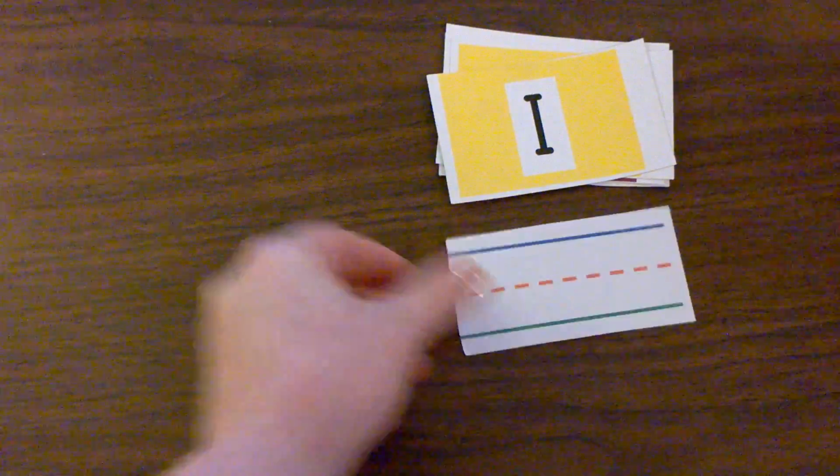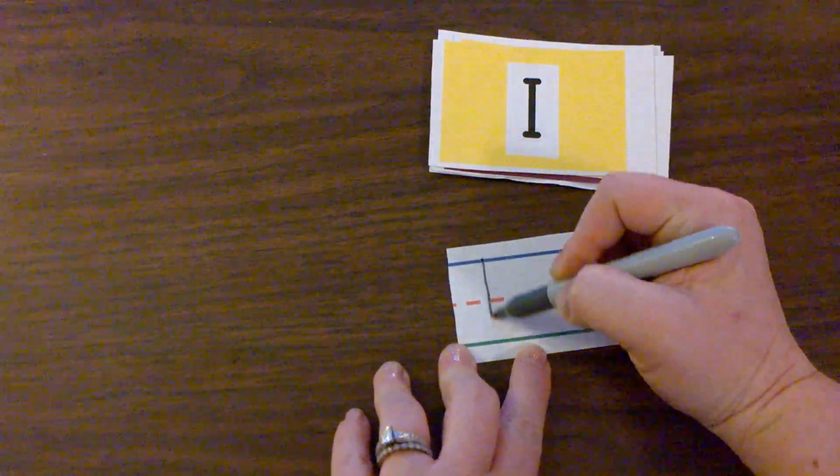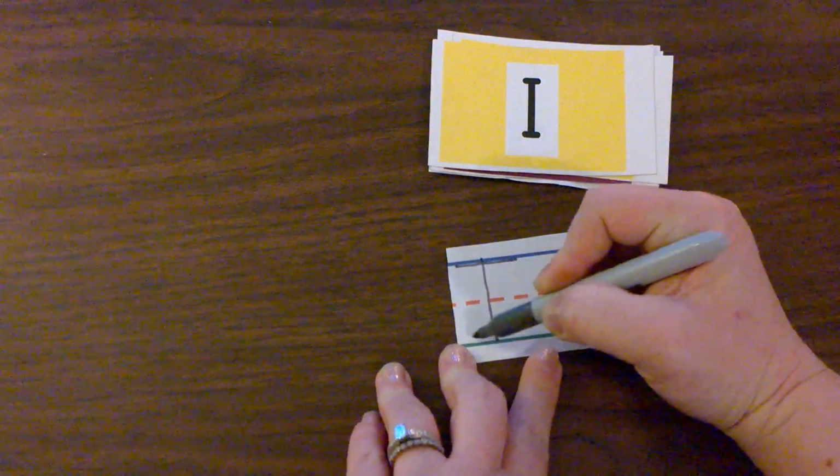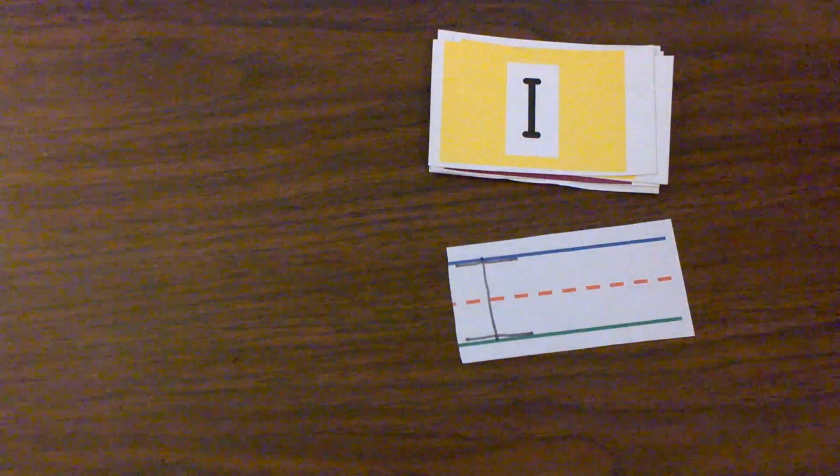Here's another sight word that's also a letter. This is the sight word I. What's important to remember about the sight word I is that it always has to be capital. Let's write the sight word I. It's just a capital I. Let's learn another sight word.